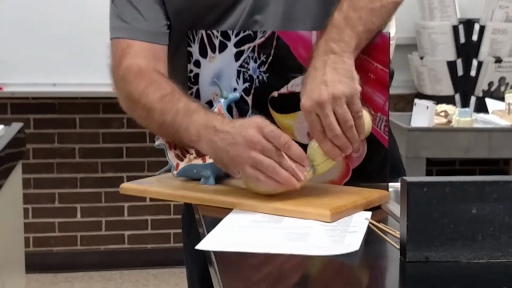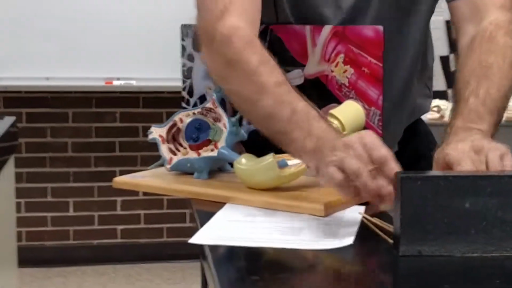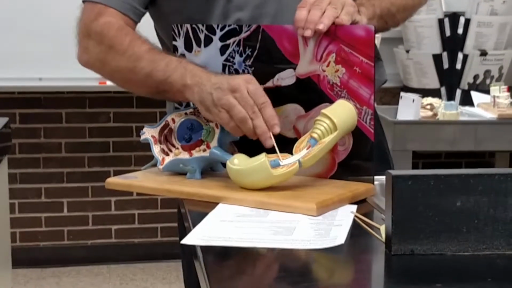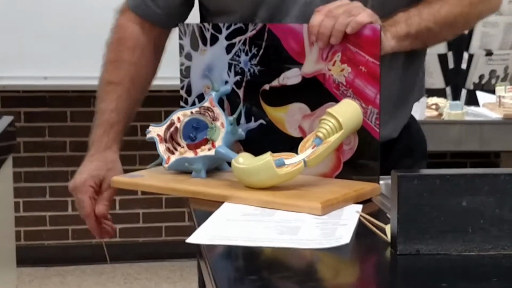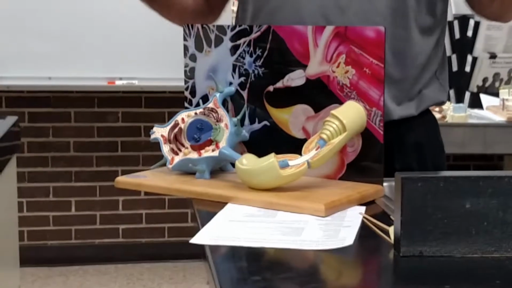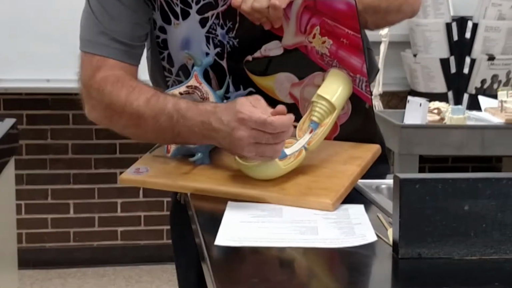But to see more of the axon, I have to take away this fatty sheath, and I'll name that sheath for you in a second. Now I can see the axon better. All right, so that's the axon. The myelin sheath, that's the fatty sheath. This is all myelin sheath right here.